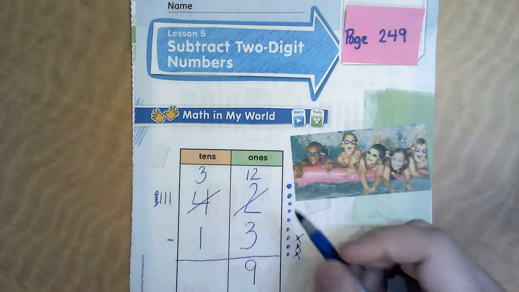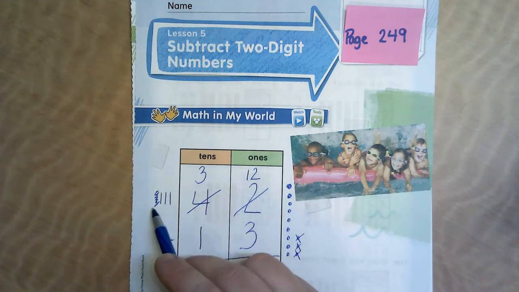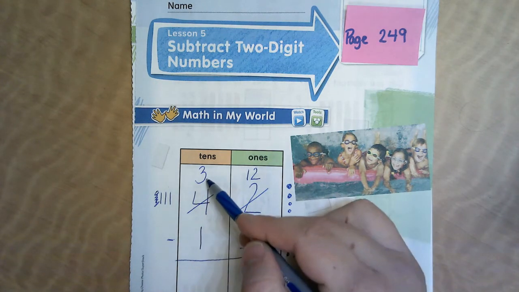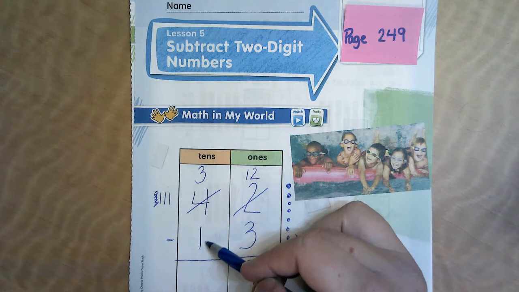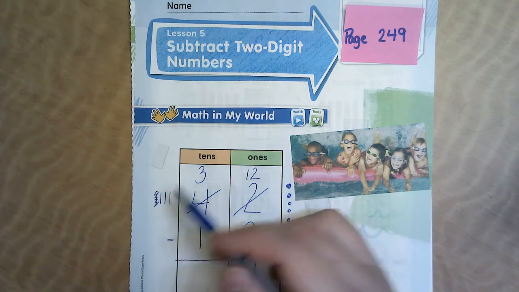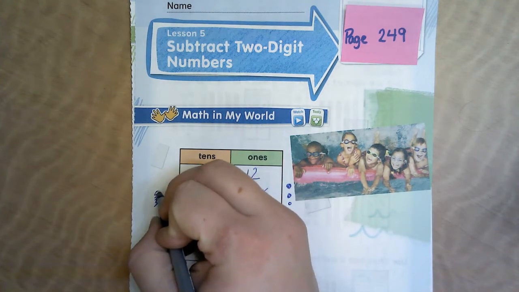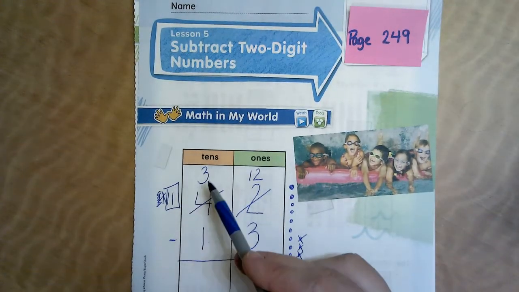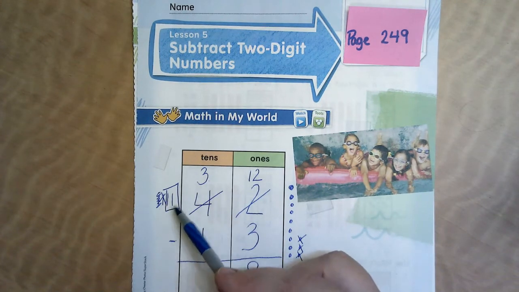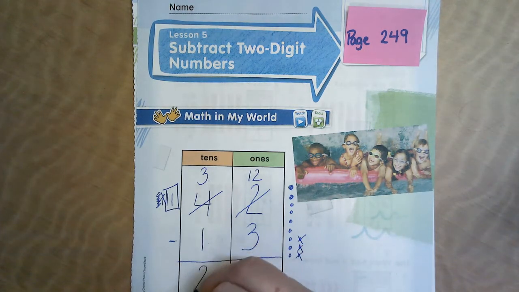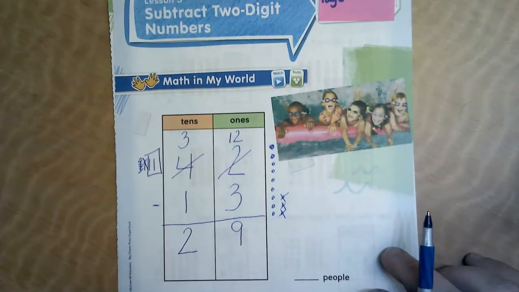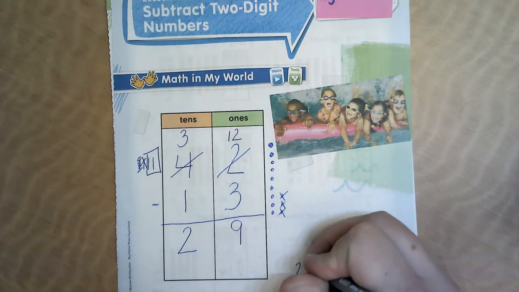Well, now I can come over here and say, all right, I had 4, but I took one of them and moved it over. Now I need to do 3, and this is new. We're taking 1 more of those tens away. So we already took that one. Now we need to take 1 more. So I'm going to cross off this one right here. And now I'm going to say how many tens are left. I had 3, and I took 1 more away, and now there is 1, 2. So I have 2 tens left. So my total here is going to be 29 people are left.